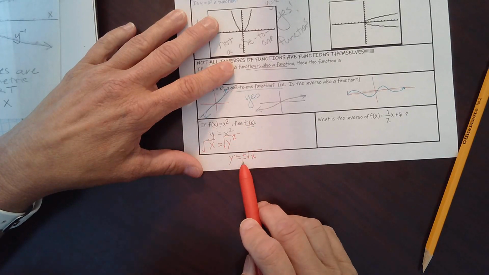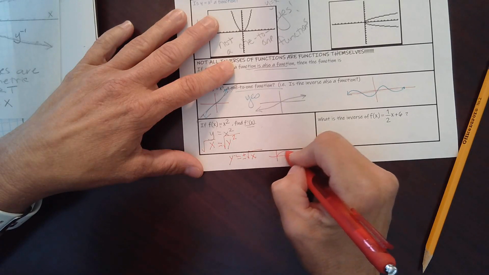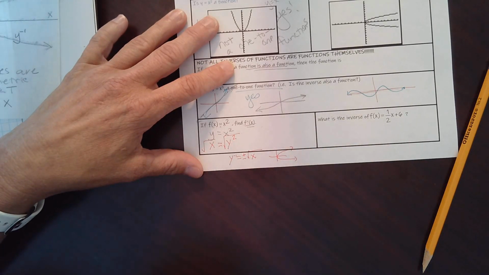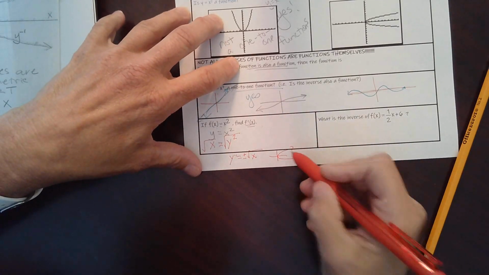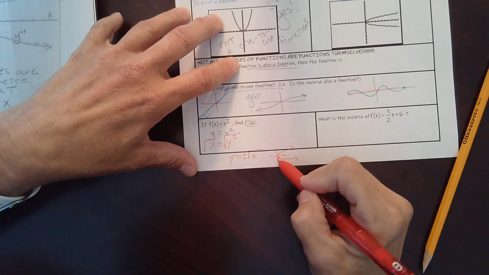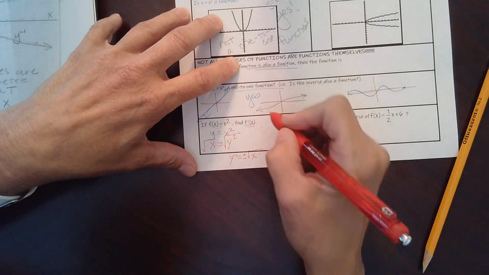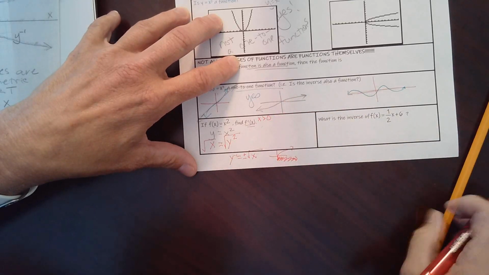This does not represent a function, because remember what the graph of the inverse looked like? It looked like this. What I'm going to do is just restrict the graph of this to where my x's have to be greater than 0.